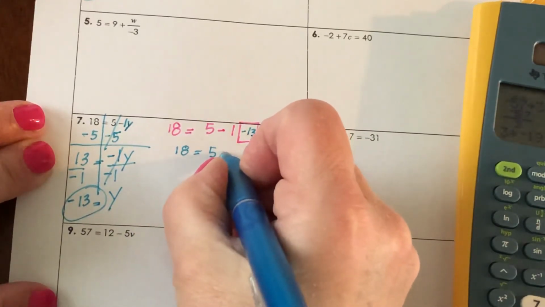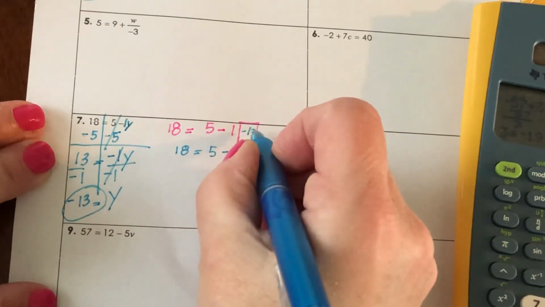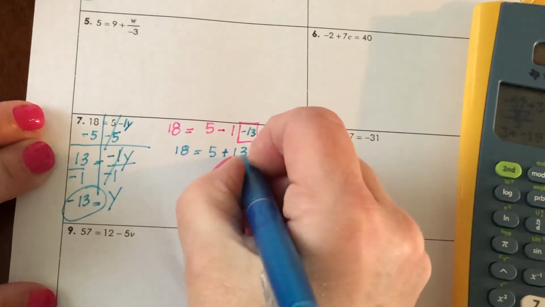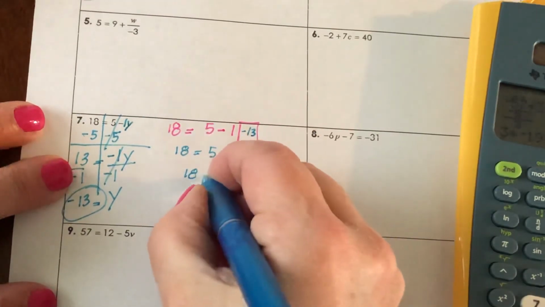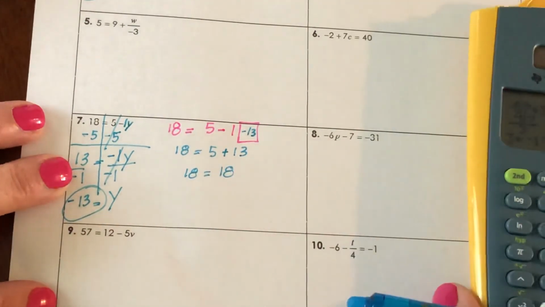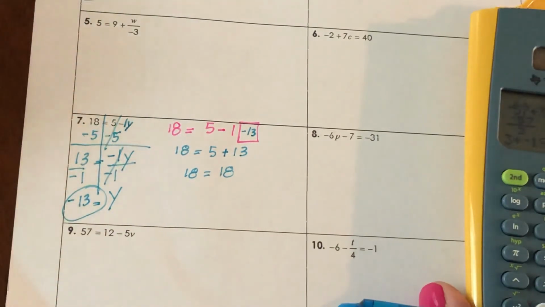-13. So, can't do anything on that side. 5. Well, what's -1 times -13? Oh, well, a negative times a negative is positive. So now I have 18 equals 5 plus 13. Bam! 18.